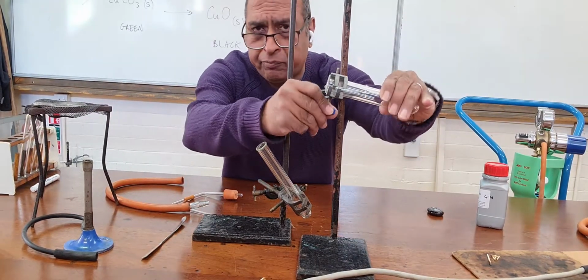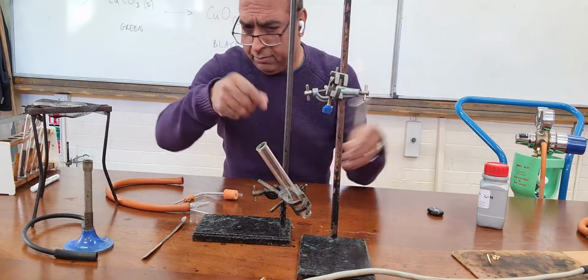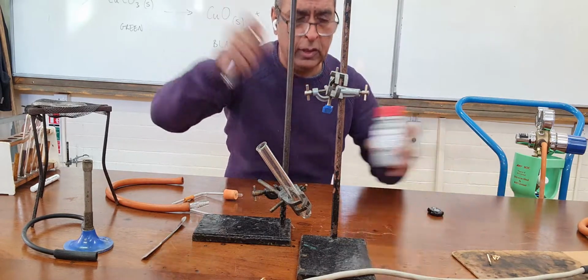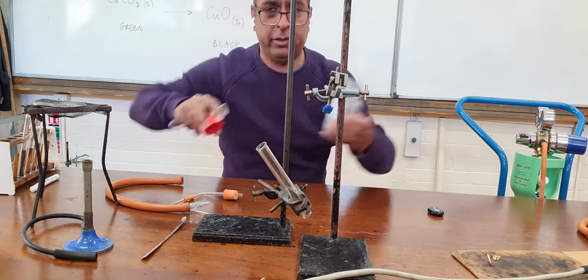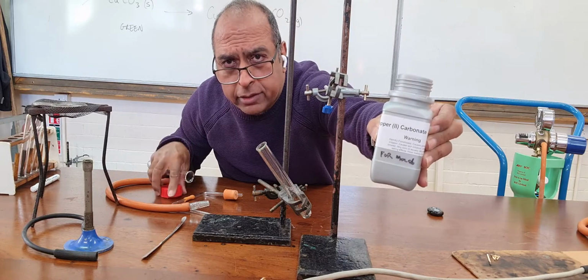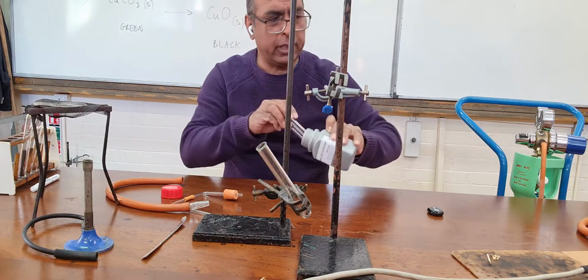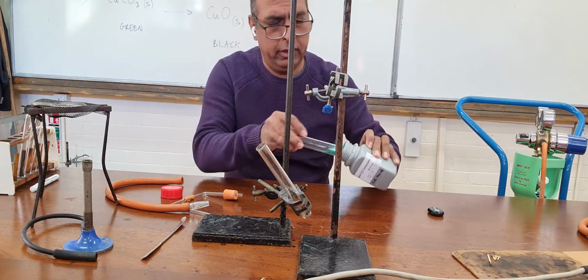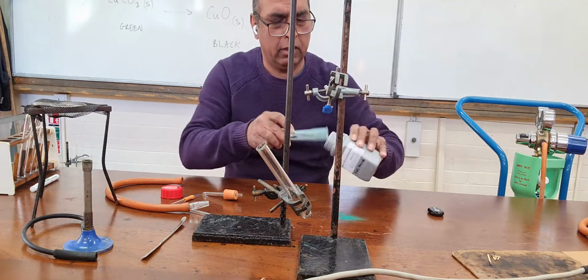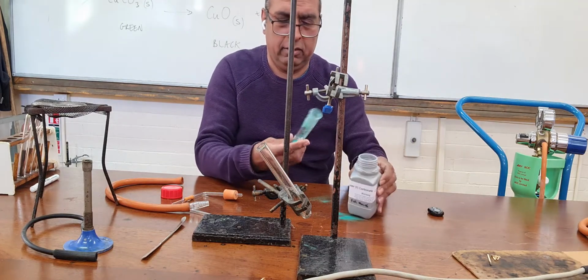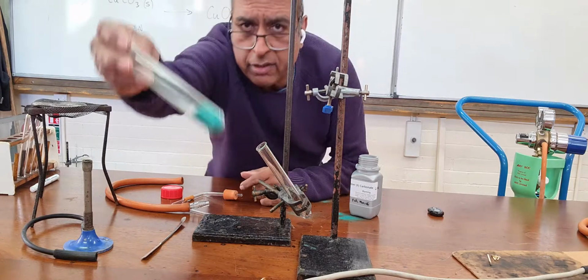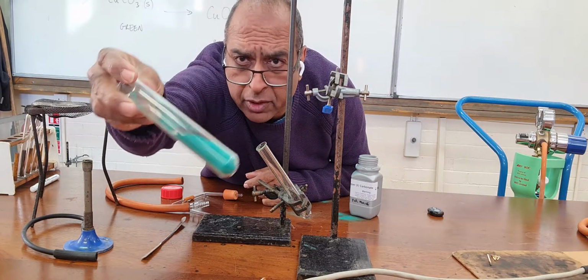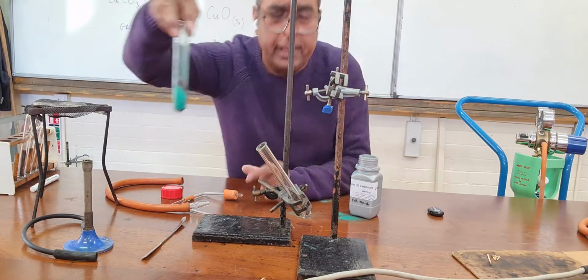So here I've got a test tube. Here I've got some copper carbonate. This copper carbonate should be green. Take some more. Big healthy chunk of green powder, copper carbonate.